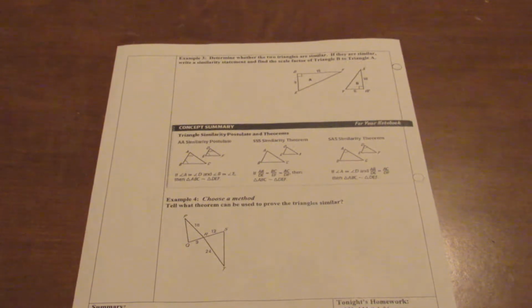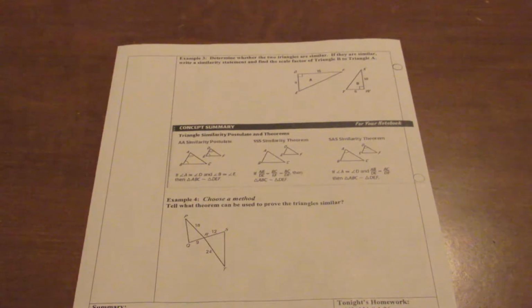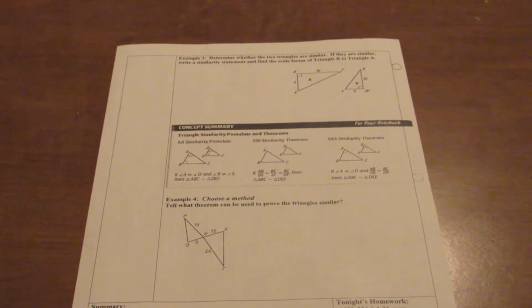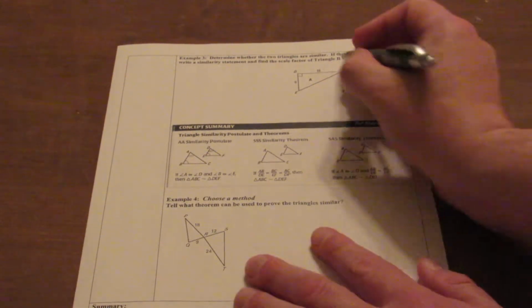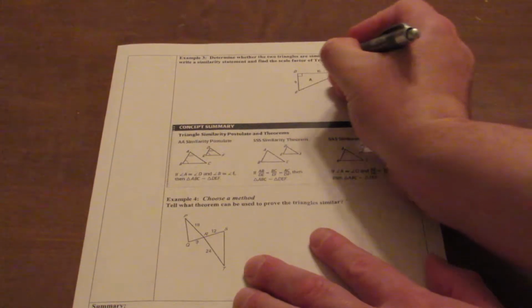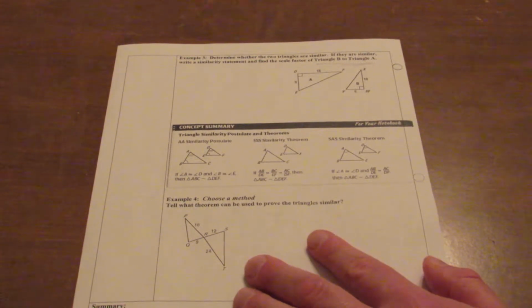So example 3, determine whether the two triangles are similar. If they are, write a similarity statement and find the scale factor, triangle B to triangle A. So we're looking for a similarity statement and a scale factor if they're similar. Make sure you note triangle B to triangle A. That means triangle B has to be on top when we're doing our scale factor.